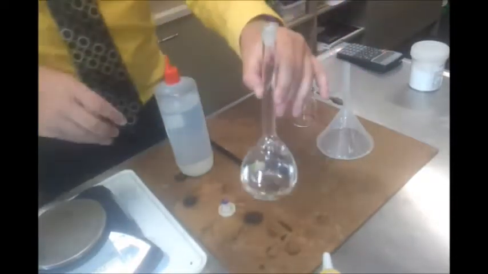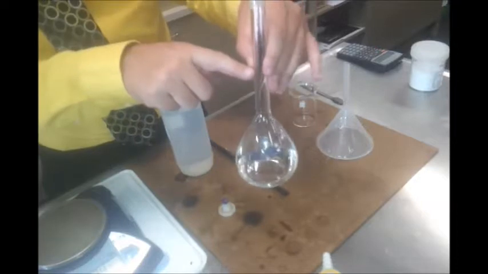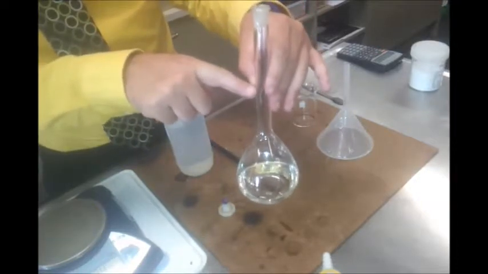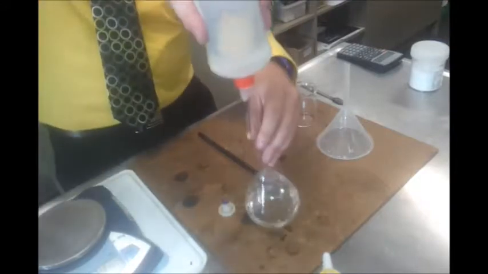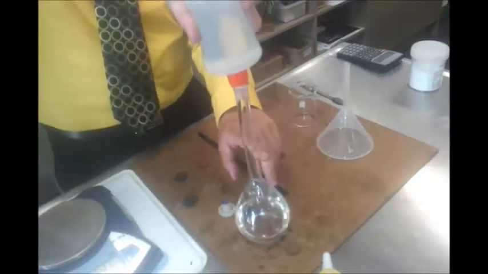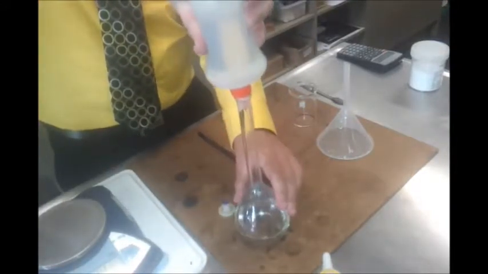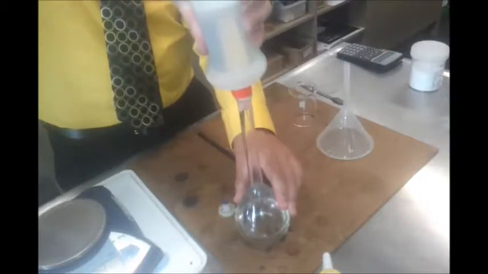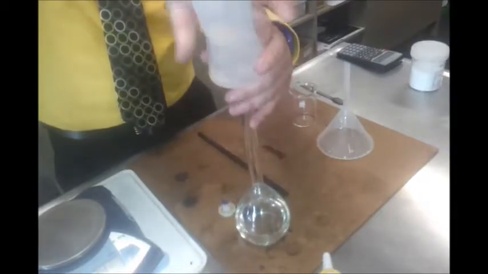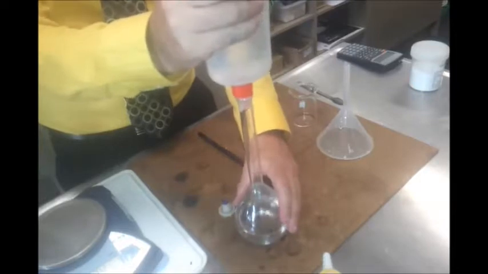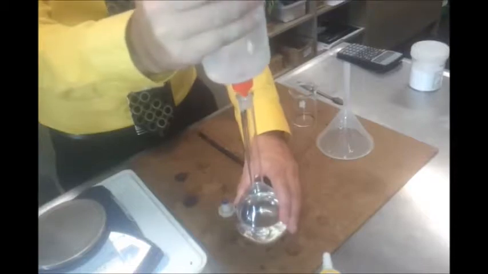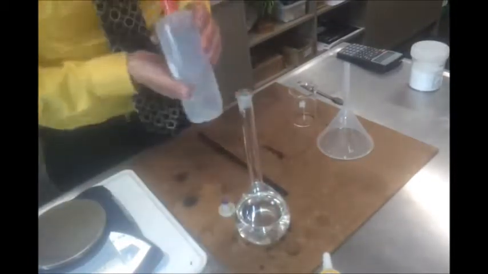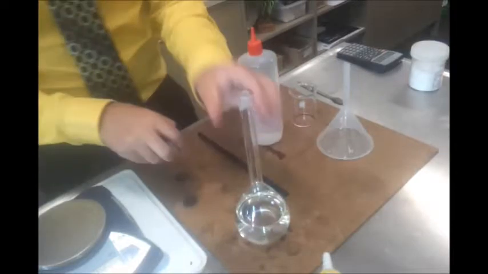Then my next job is to fill it up to exactly this line. So really what I do is I just pour it until we get to about here. And then I'm going to go very, very slowly, or I may even go so slowly that I use a dropper. Now, if you get to here and you still notice some bits are undissolved, stop.